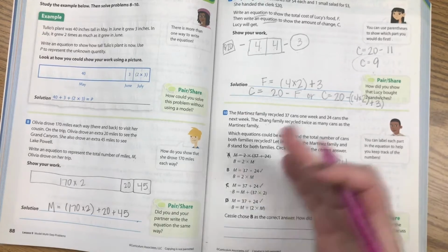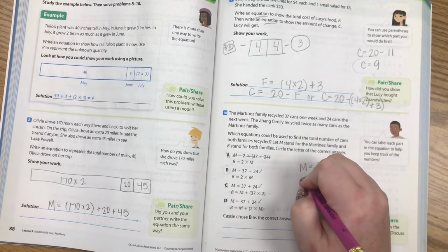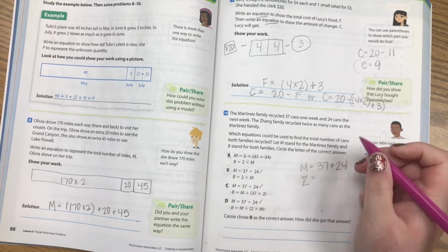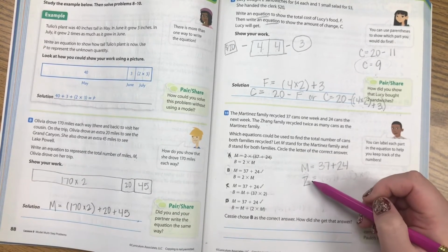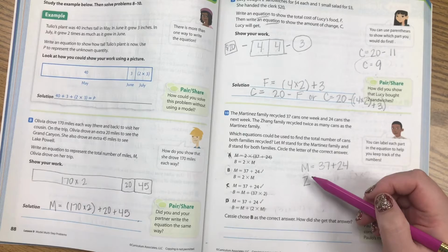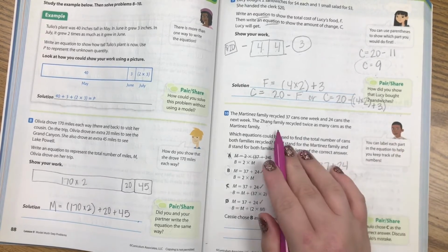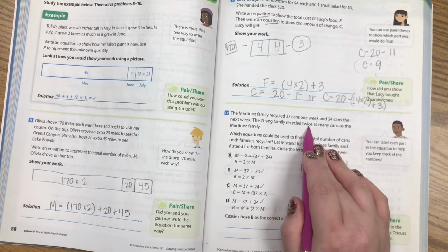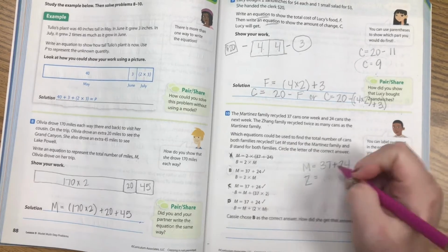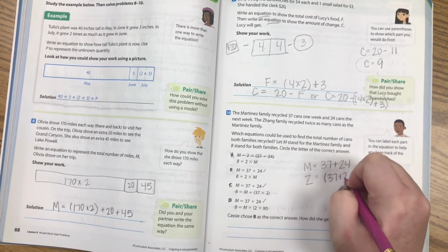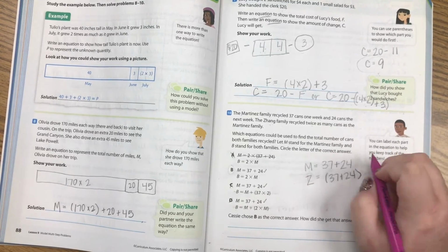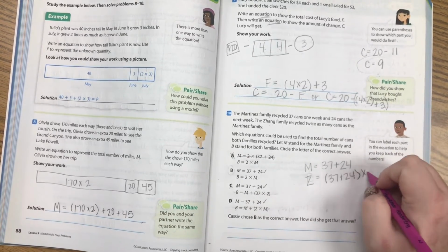So to help myself out, I am going to write an equation just for the Zhang family because I want to know how to figure out how many cans they collected. They collected twice as many cans as the Martinez family. So I'm going to do 37 plus 24, and then to double that, because it's twice as many, I'm going to multiply it by 2.